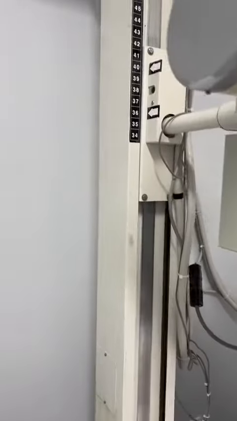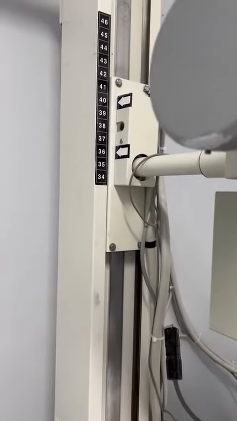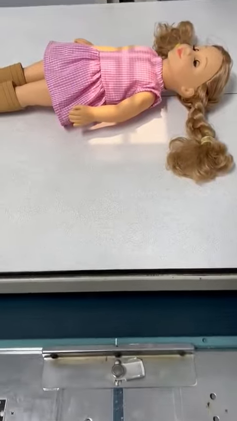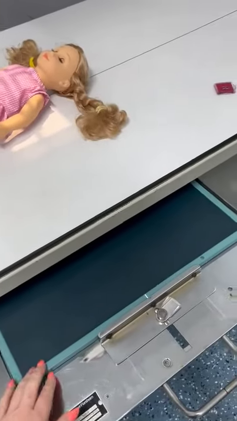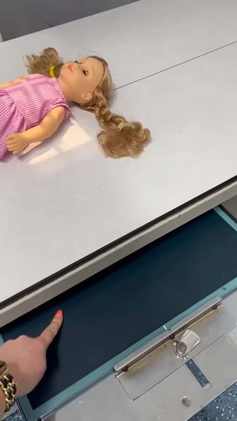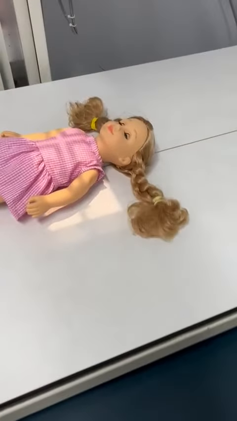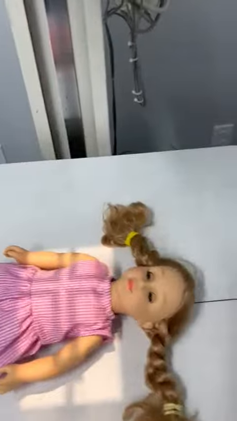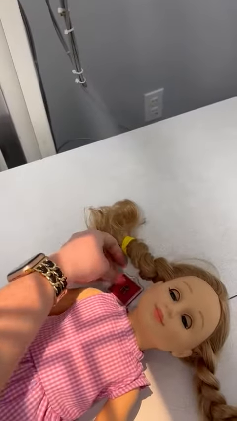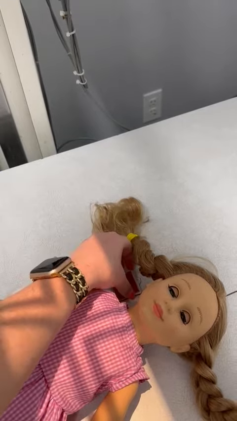So now we're going to make sure our tube is aligned and the top arrow is at 40. And turn this on. Make sure we're lined up with our board. Our board is in here lengthwise. You can put the marker somewhere in here if you'd like, but it's easiest to just put it right on the table. So I'm going to put this right next to her here. Make sure it's not in the anatomy.